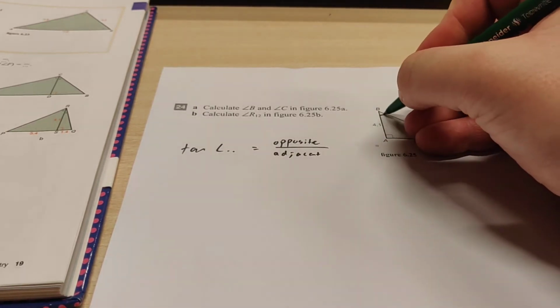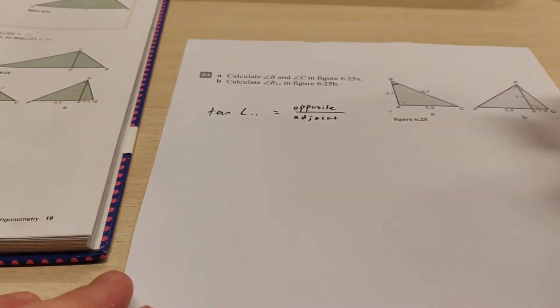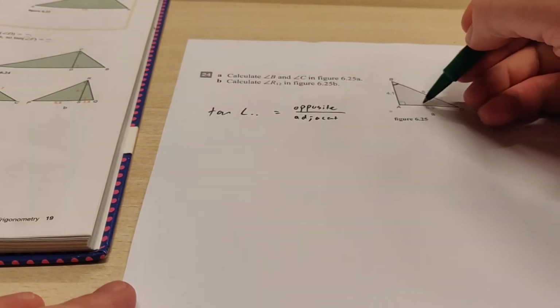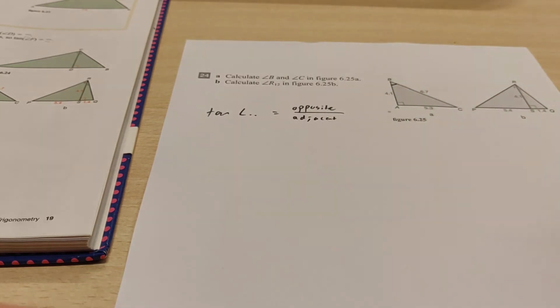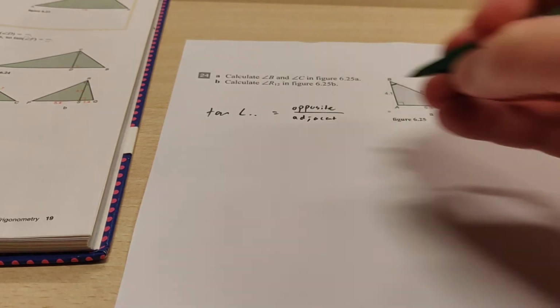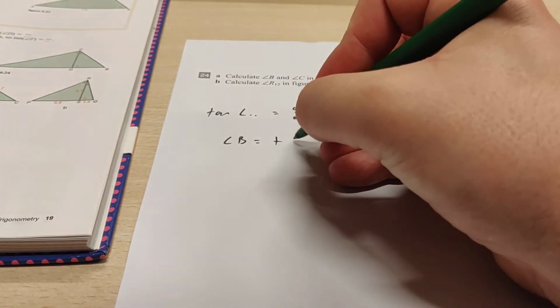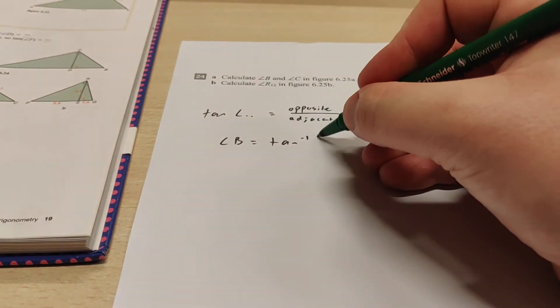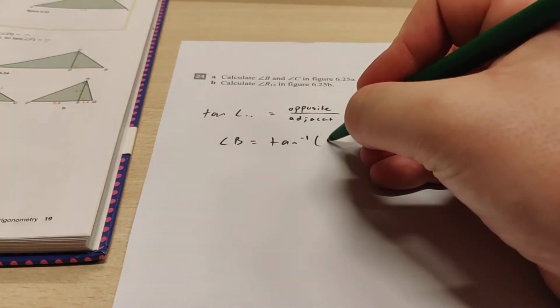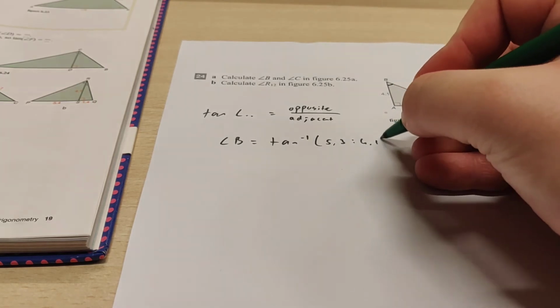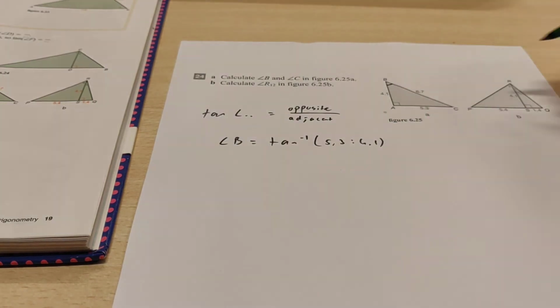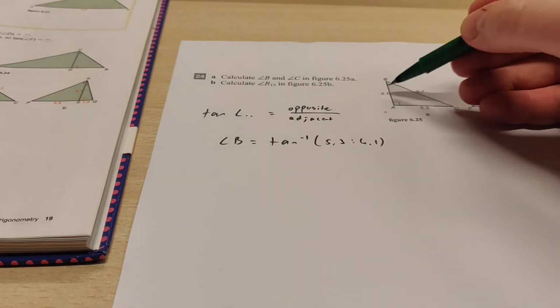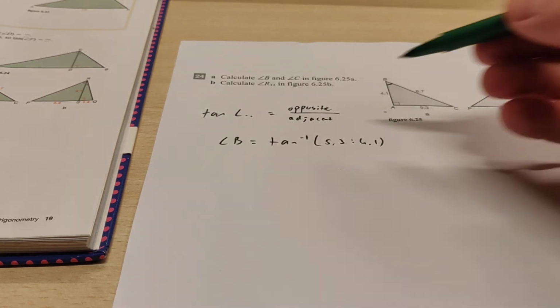And if I want to calculate angle B, then I'm going to write down, I need to do the opposite side divided by the adjacent side. So I need to do 5.3 divided by 4.1. If you want to calculate an angle, you always use tan minus 1. So that means that on your calculator, you first have to press the blue shift button or second button, and then you have to press the tangent button. And then it says tangent minus 1. And then in brackets you do 5.3 divided by 4.1 because it's opposite divided by adjacent. If you wanted to calculate angle C, you would do 4.1 divided by 5.3, or the other way around.